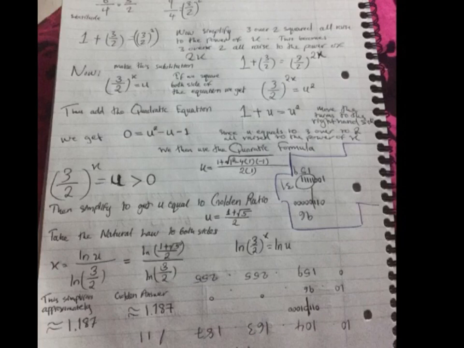Once we have shaped it into a quadratic expression, we use the quadratic formula to continue solving this expression to get x. Now we have (3 over 2)^x equals u, and that whole expression is greater than 0.